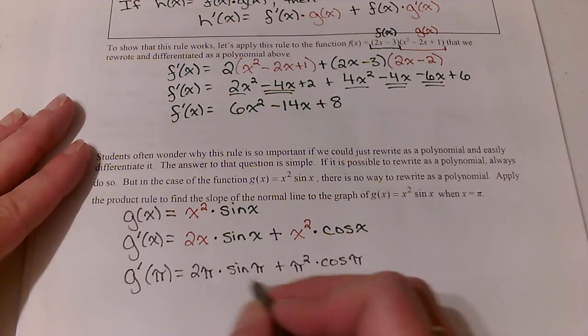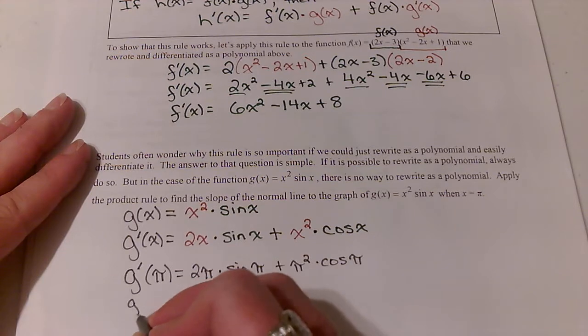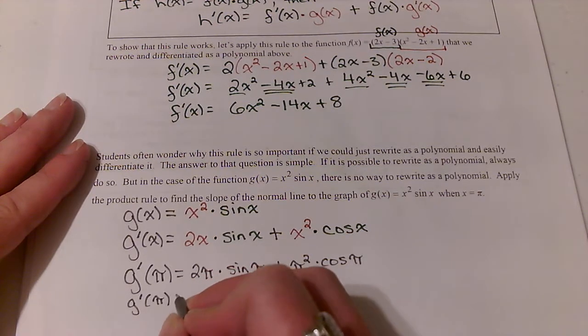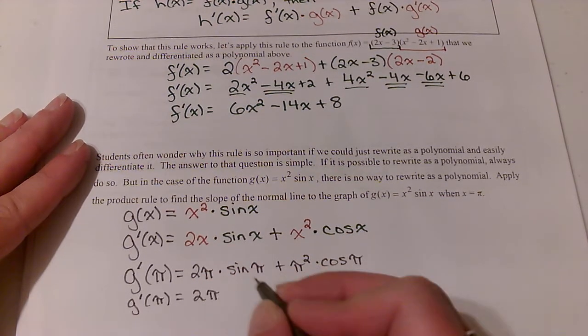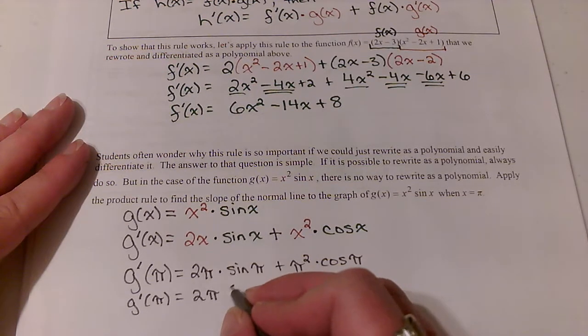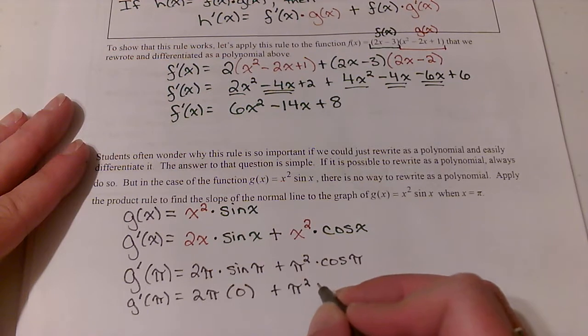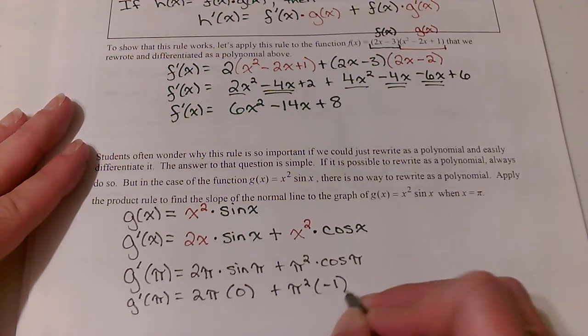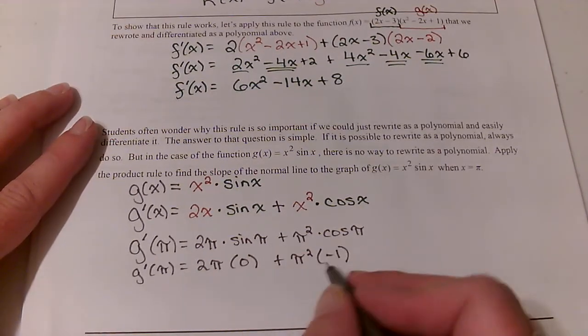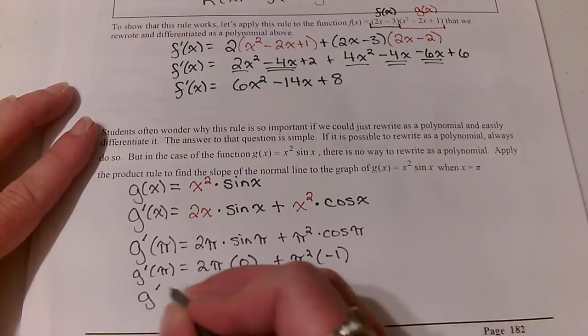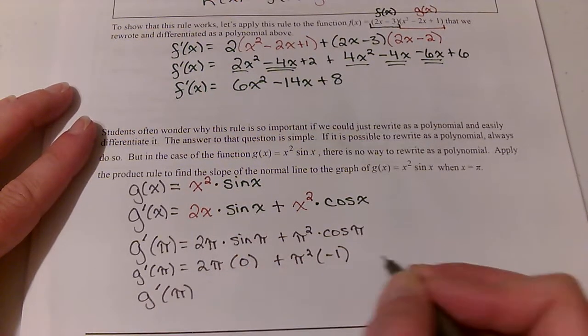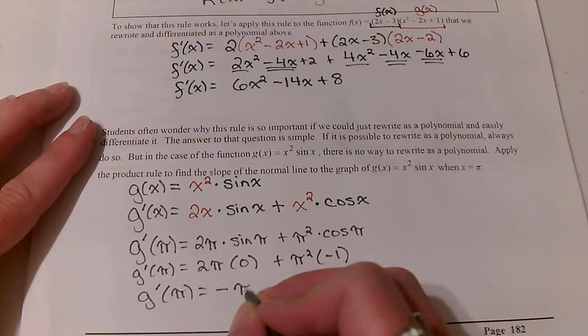Well, sine of pi is 0. And cosine of pi is negative 1. So I'm left with negative pi squared.